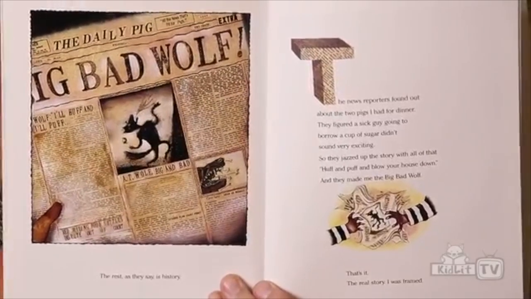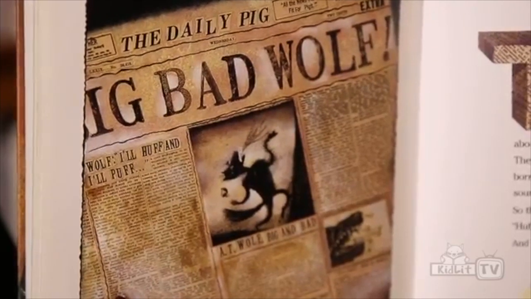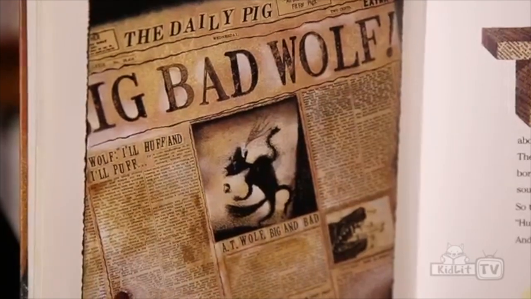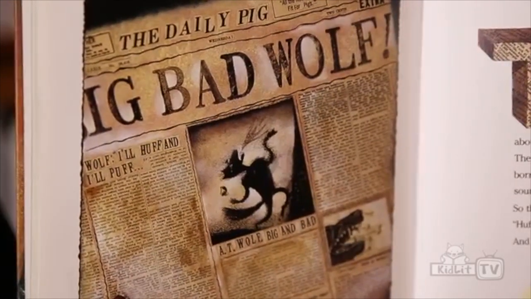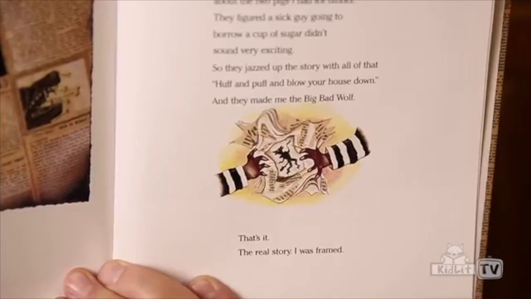Well, the rest, as they say, is history. The news reporters found out about those two pigs I had for dinner. They figured a sick guy going to borrow a cup of sugar didn't sound very exciting. So they jazzed up the story with all that huff and puff and blow your house down stuff. And they made me the big bad wolf.